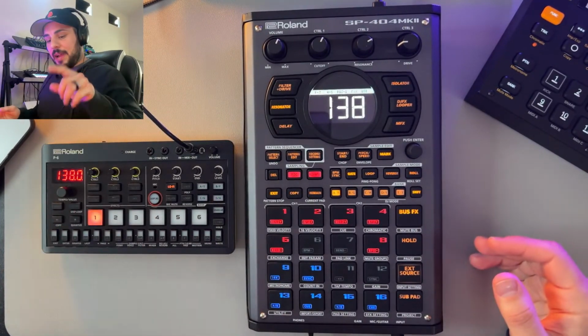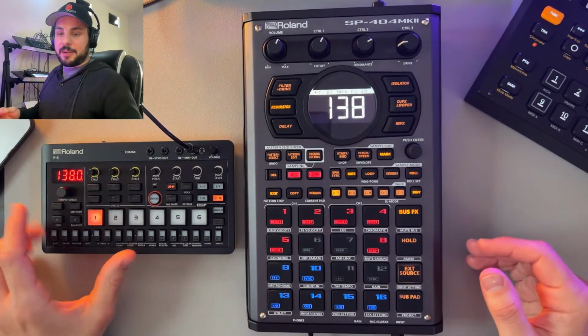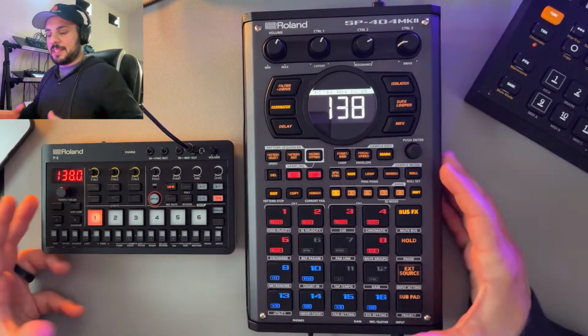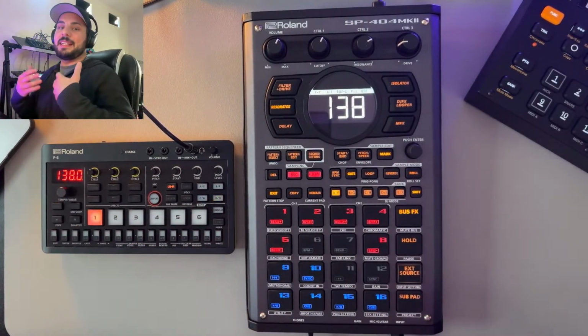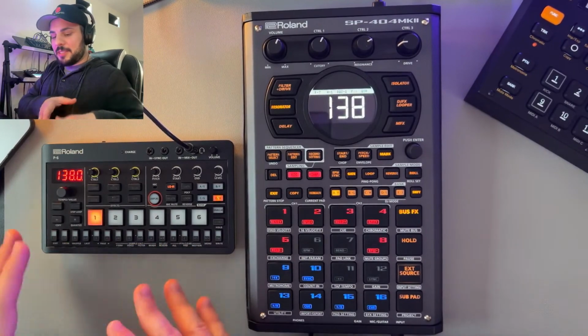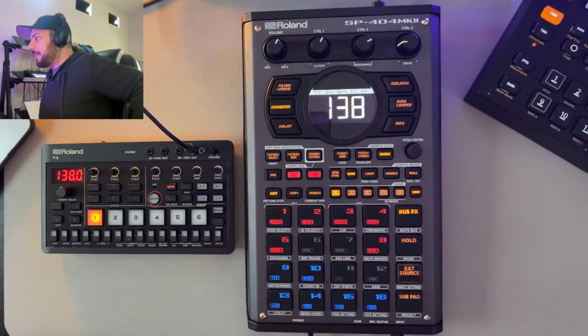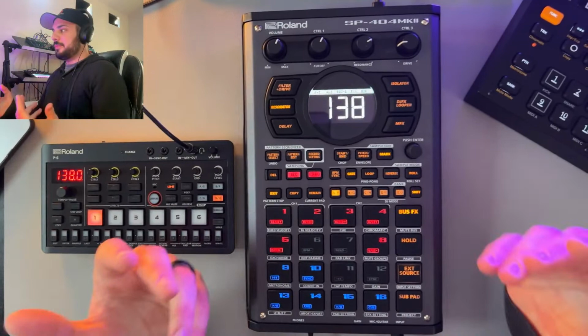It is awesome. I really like making a pattern on there. That's like this whole genesis of this track. We made it on the P6, and then I have my issues with its pattern sequencing for jamming, so we're moving it back here.